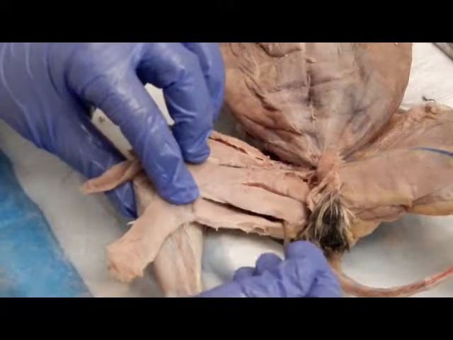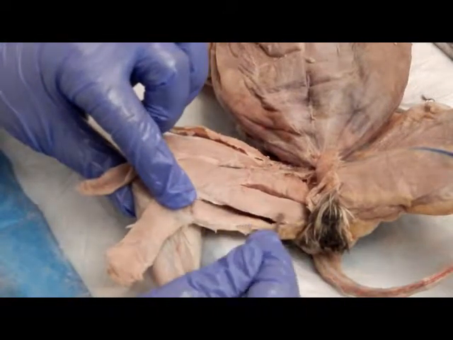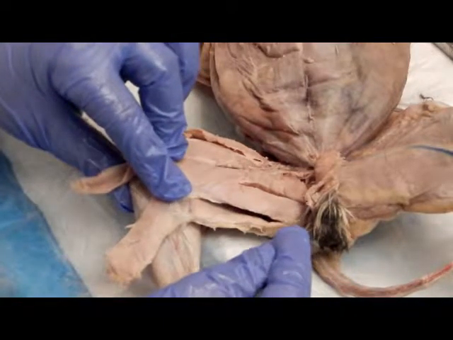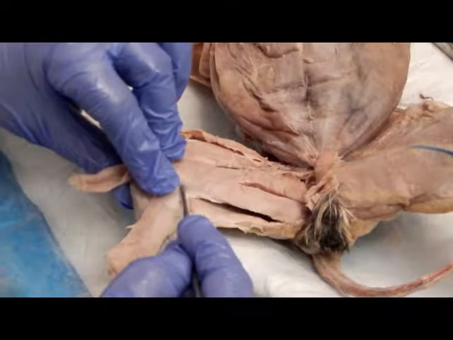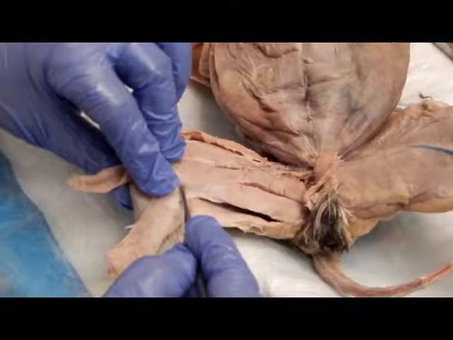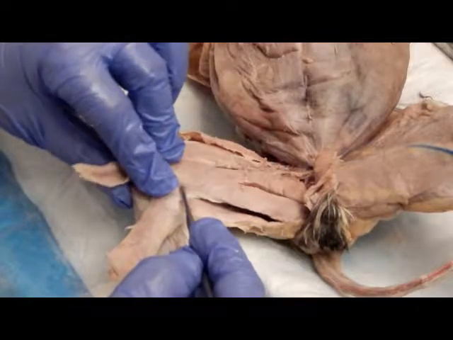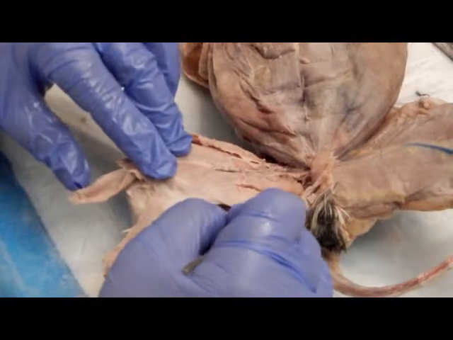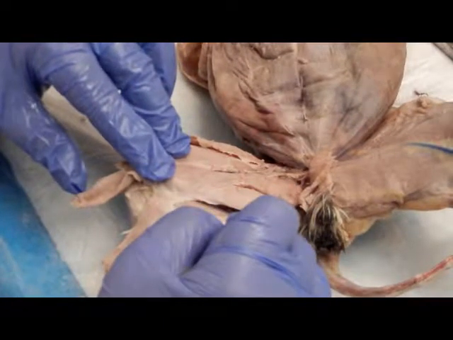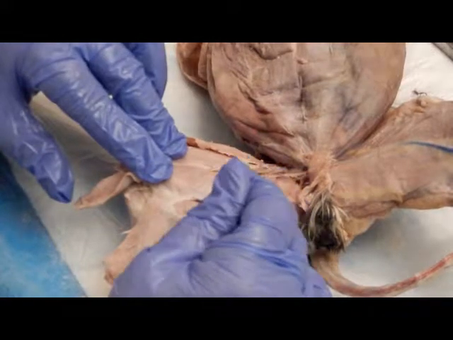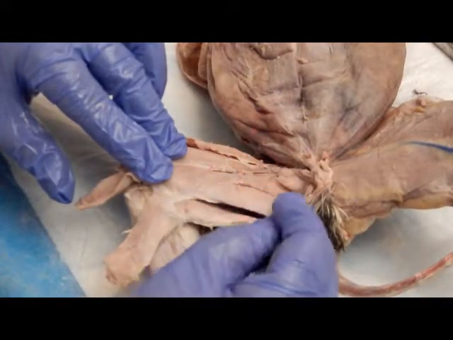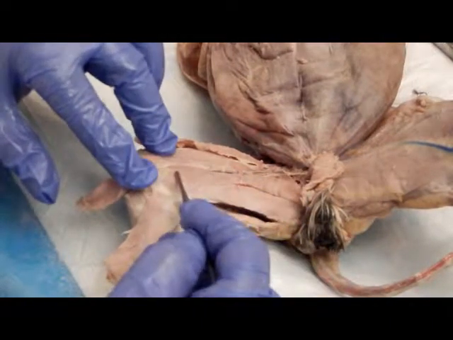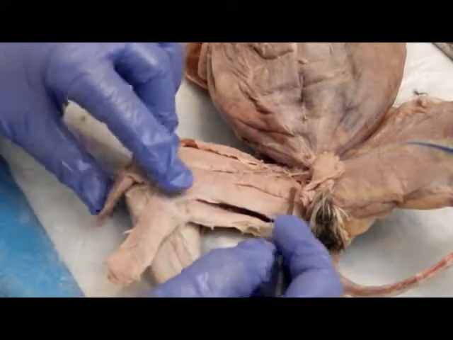Semimembranosus is this muscle here, and its attachment is the ischium. Its origin is the ischium, and the insertion is the medial epicondyle of the femur, proximal end of the tibia, and it extends the thigh. The adductor longus, which has two femoral heads here, and the adductor longus, all their attachments are on the pubis and the medial part of the femur, and it adducts the thigh.